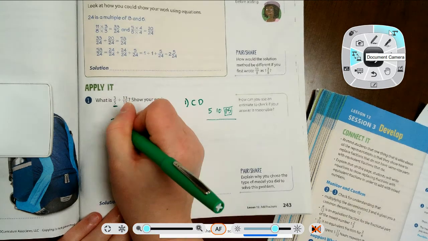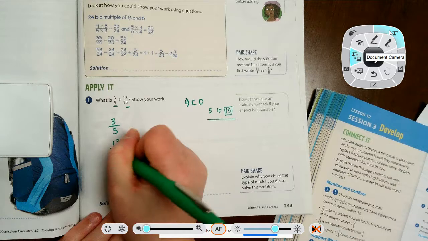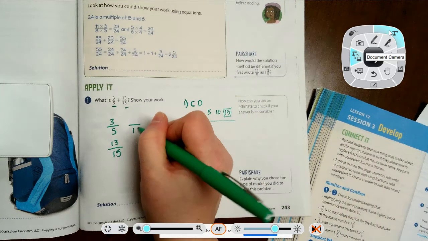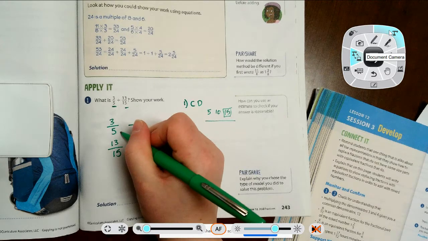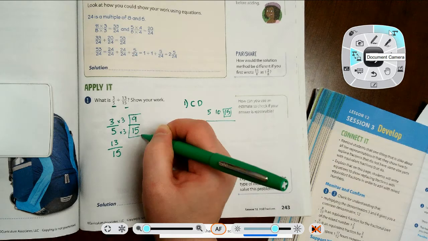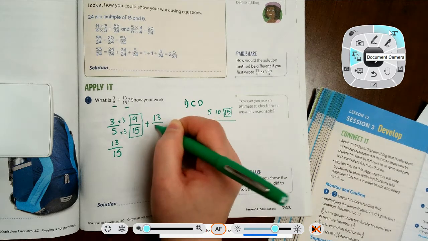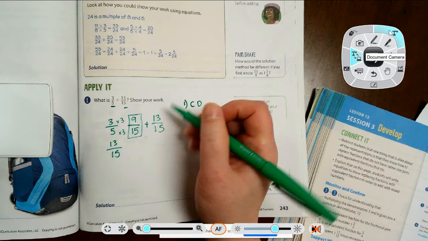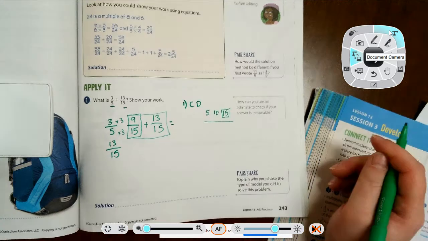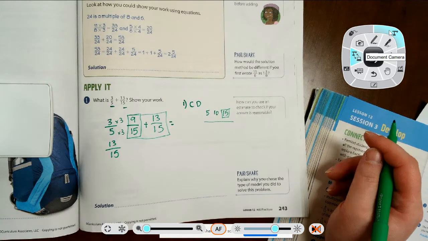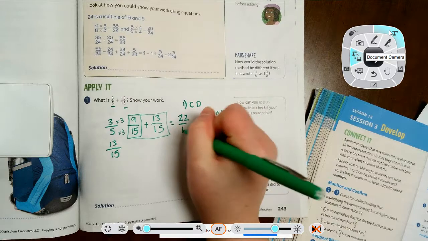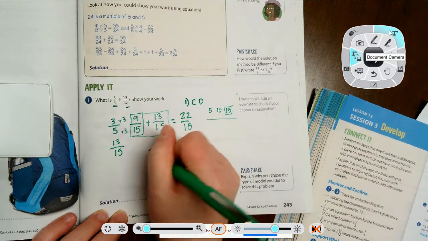So I've got 3/5 and 13/15. And it looks like I'm just changing this one into the 15, and I multiply that by 3. I'm going to multiply this by 3 and I get 9/15 plus 13/15. That's my new problem. So I'm going to add those straight across. 13 plus 9, 14, 15, 16, 17, 18, 19, 20, 22 15ths. Now, you should not leave it like that.